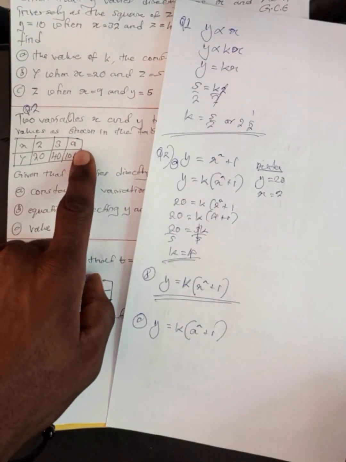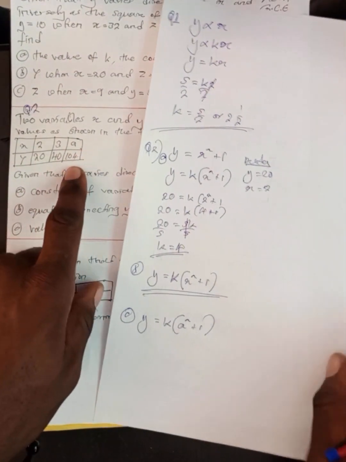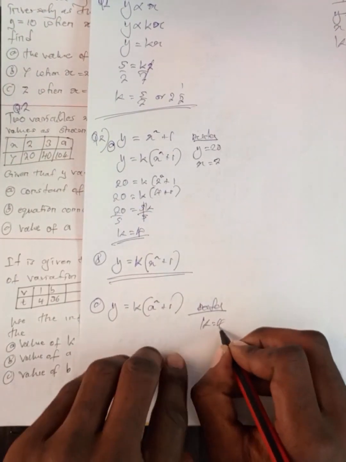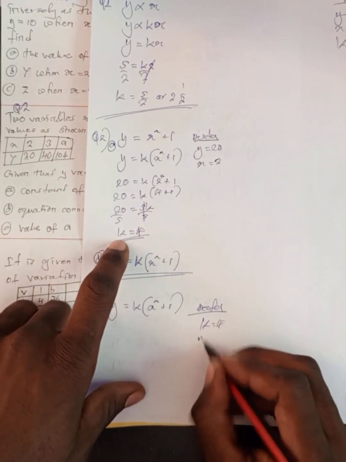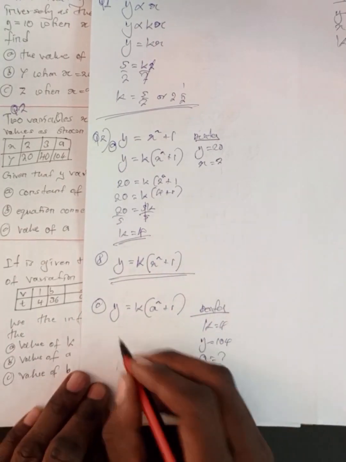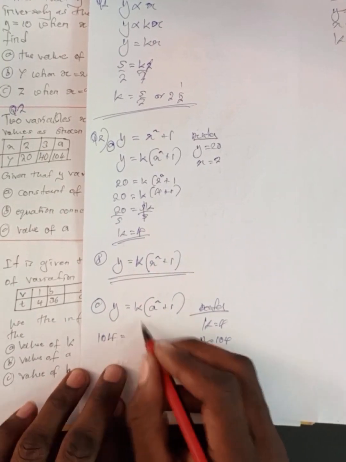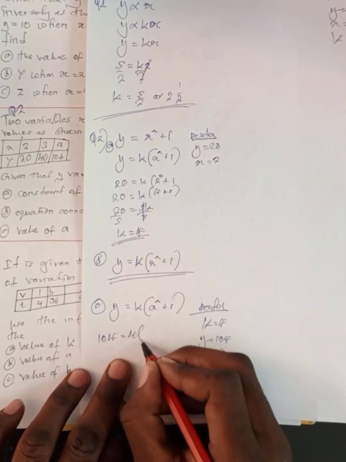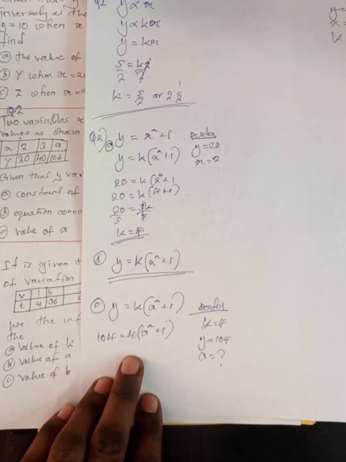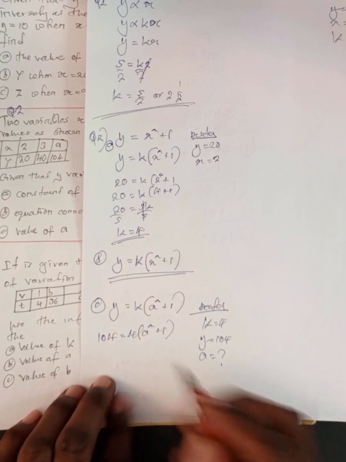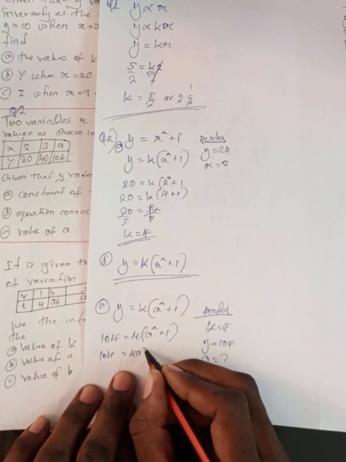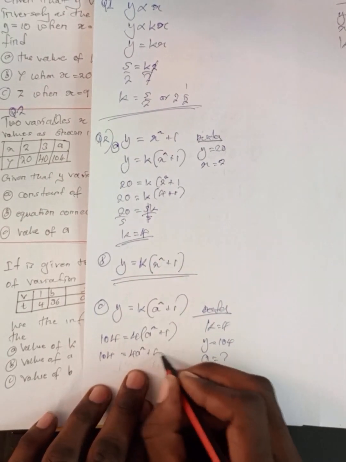So a is able to respond with 104. Our data here: we have k is equal to 4, the one we found here. Then y is equal to 104. Then a, we don't have, is the one we're looking for. So y is equal to 104 is equal to k, which is 4, times a squared plus 1. The first step is to remove the brackets. 4 times a squared is 4a squared. 4 multiplied by 1 is 4.